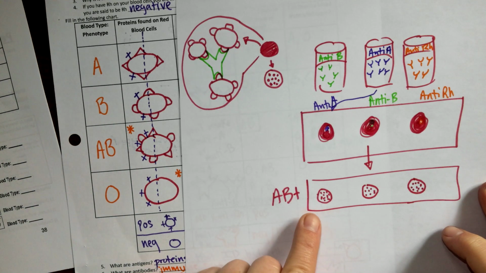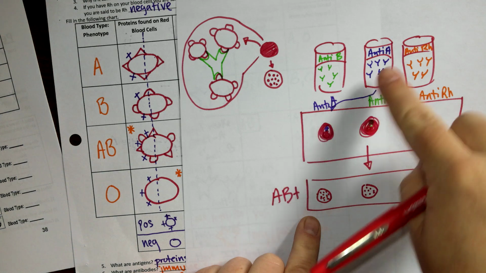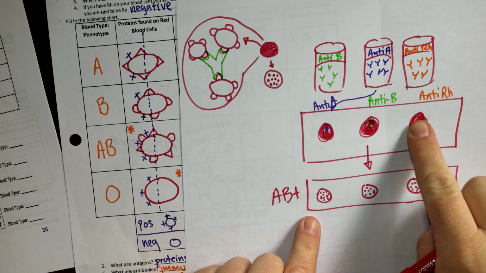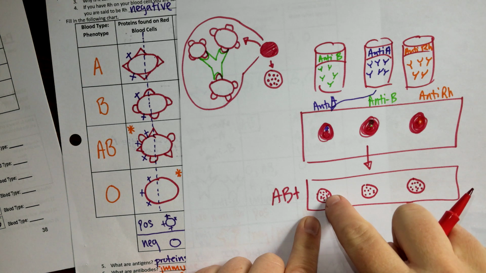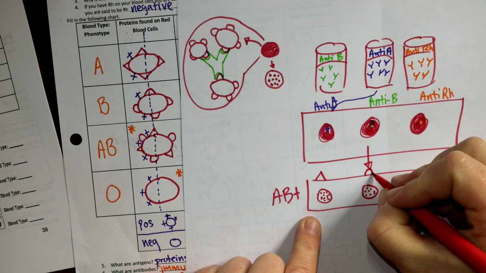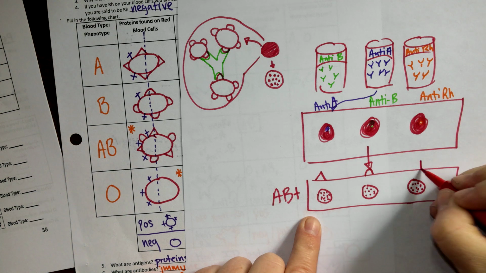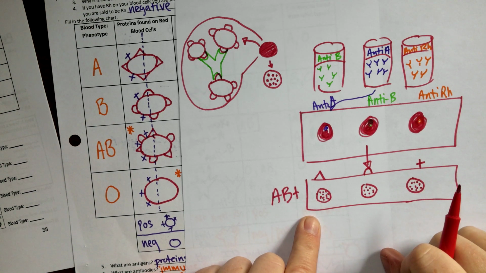So, if we mix your 3 drops of your blood, 1 with anti-A, 1 with anti-B, 1 with anti-RH, we can tell what shapes your blood has. If it clumps, you have triangles. If this one clumps, you have bumps. If this one clumps, you have plus signs. And if they don't clump, then you don't have that shape.